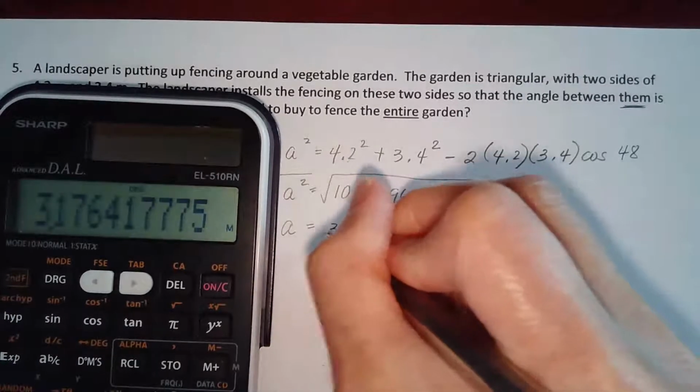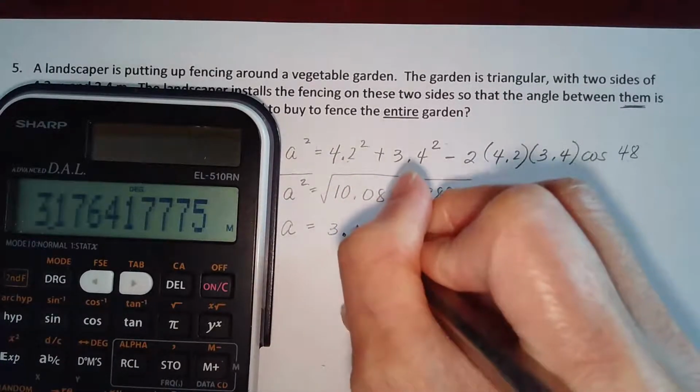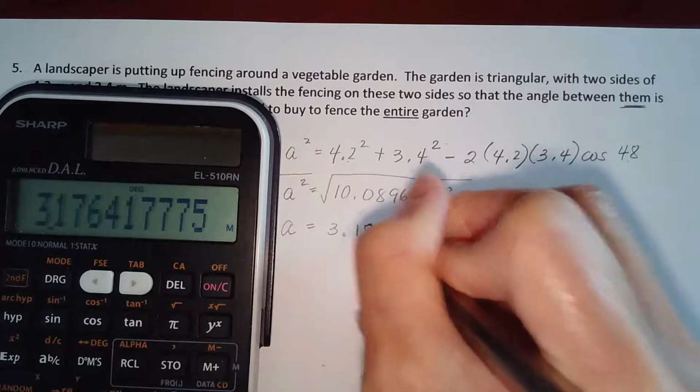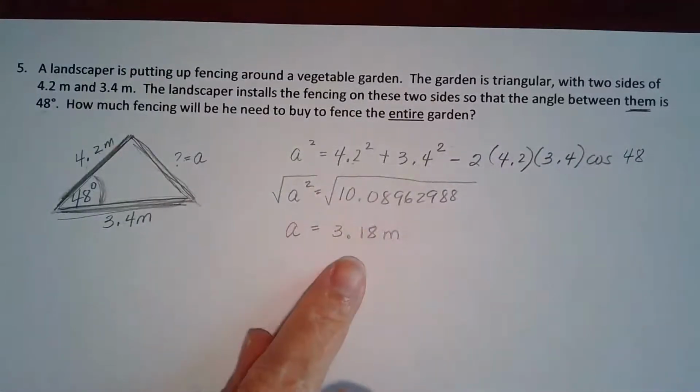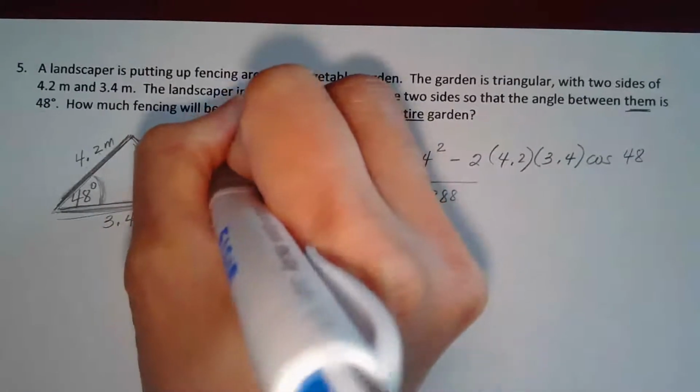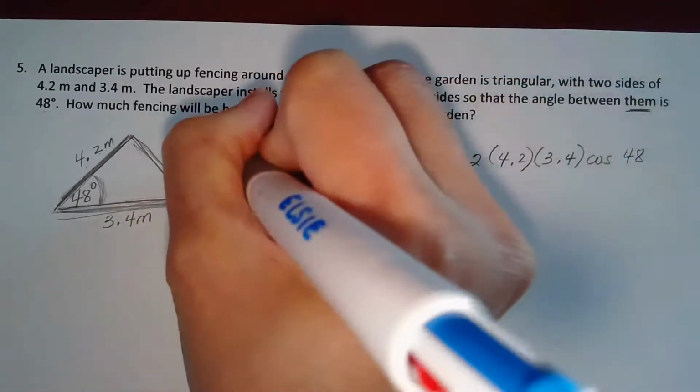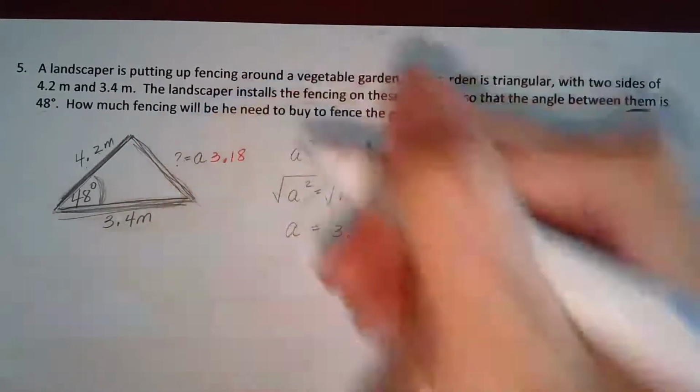This is going to be 3.118 meters. Okay, so we're just going to round it off to 2 decimal places. So we know that this is going to be 3.18 meters.